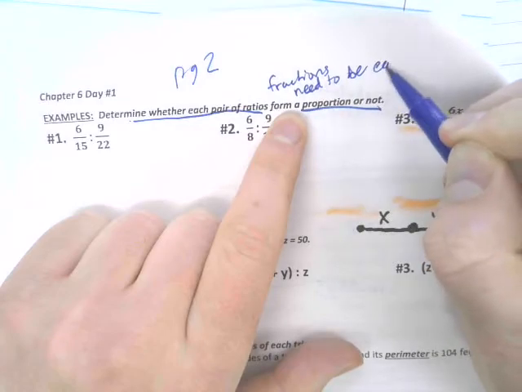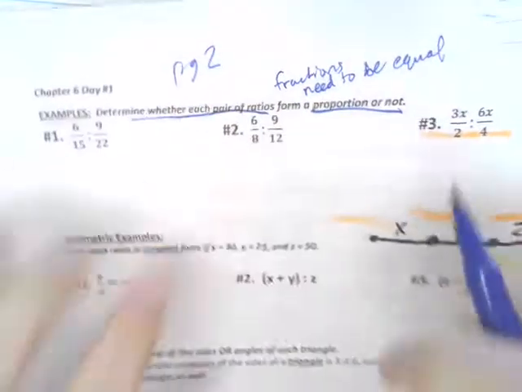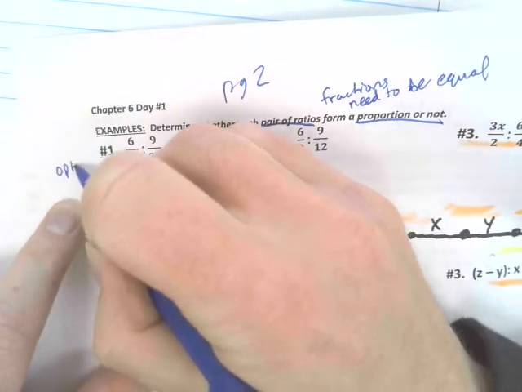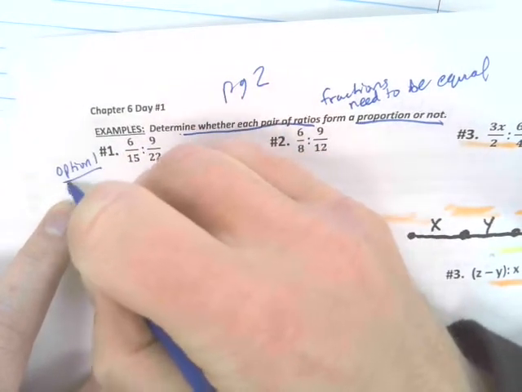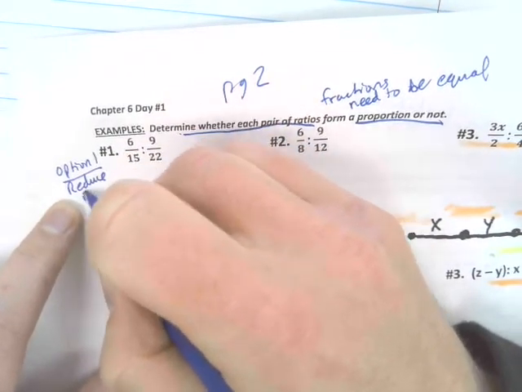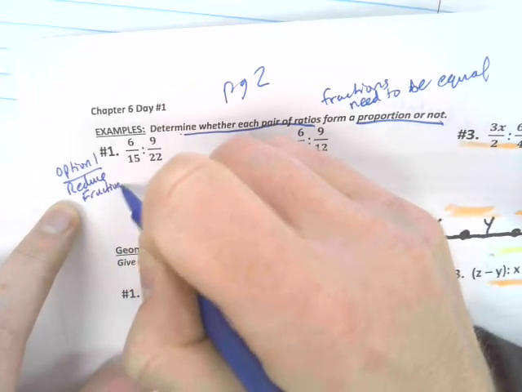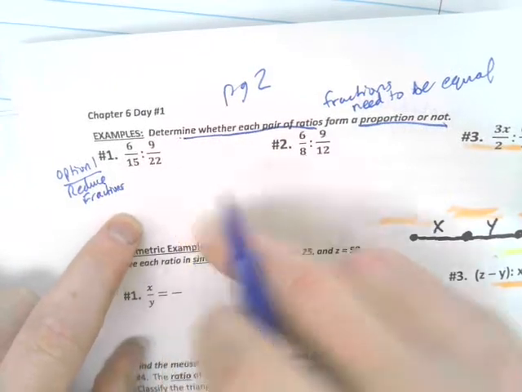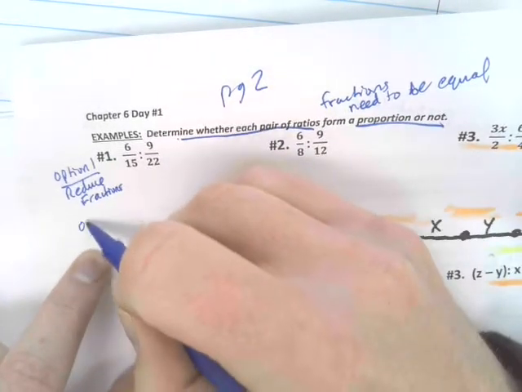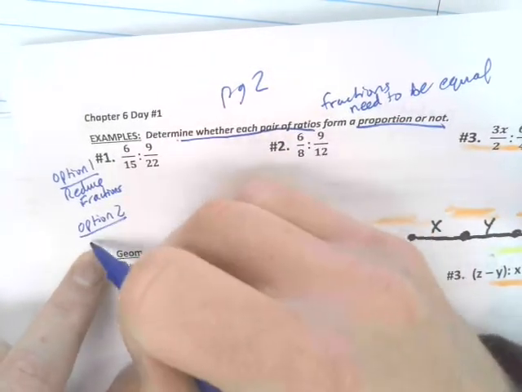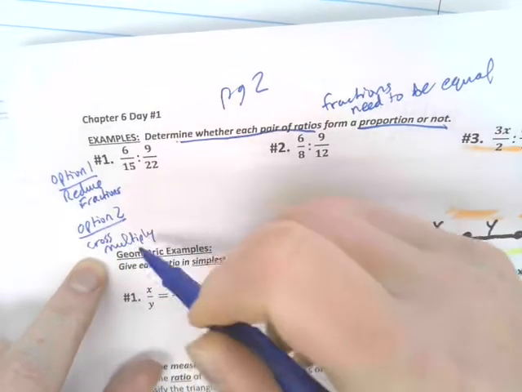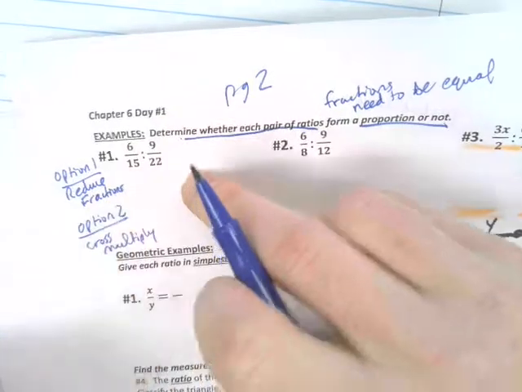So two ways to do this. I'll give you guys both ways here. Either option 1, reduce fractions. For those of you who are really good at reducing fractions, if these reduce down to be the same thing, you know you're good. Option 2, cross multiply. If you cross multiply and you get the same thing on both sides, you're good.